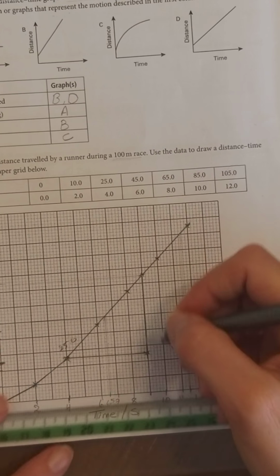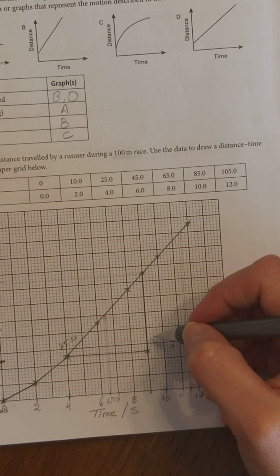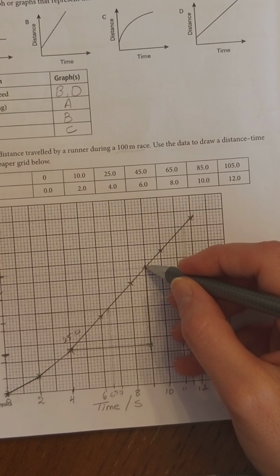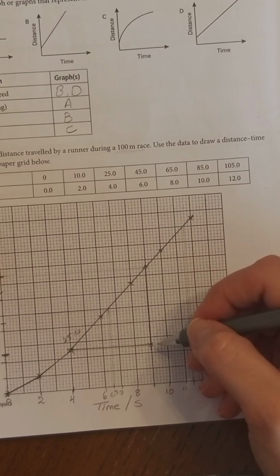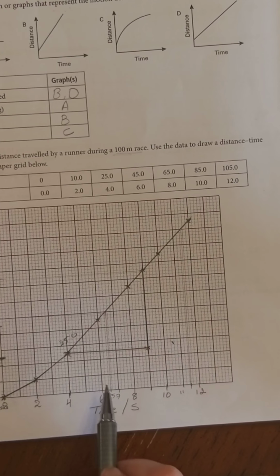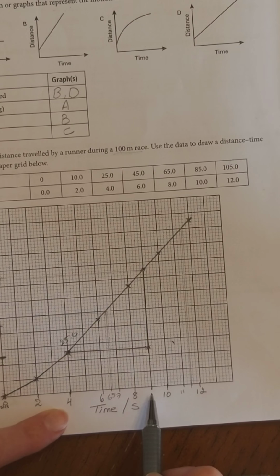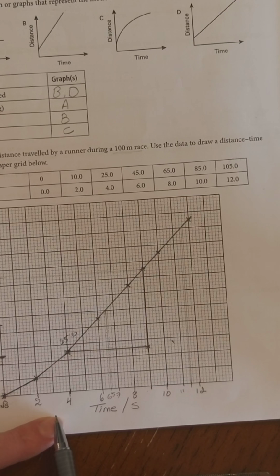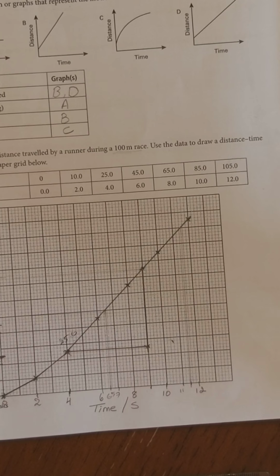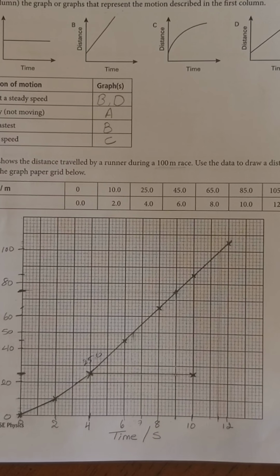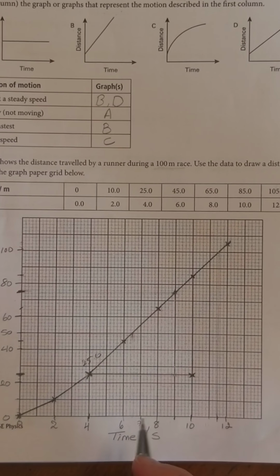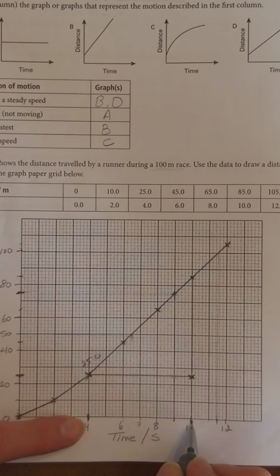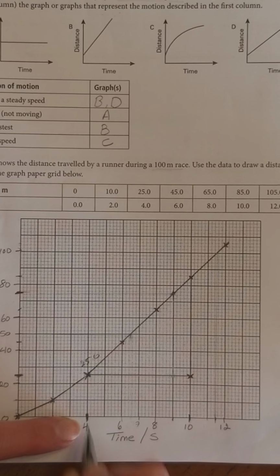The line here is the difference between 25 and 85. So it's the difference between y2 and y1. And the time here is the difference between 10 and 4. So the time taken is the difference between 10 seconds and 4 seconds.